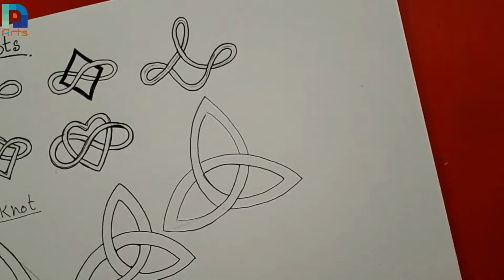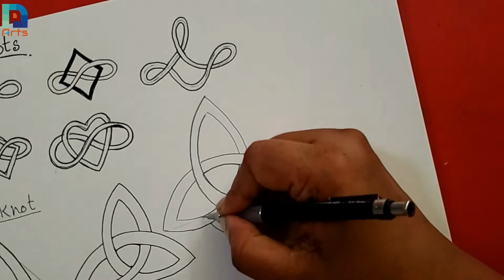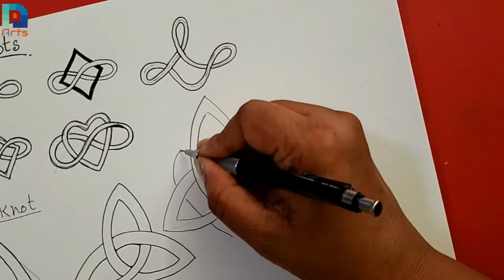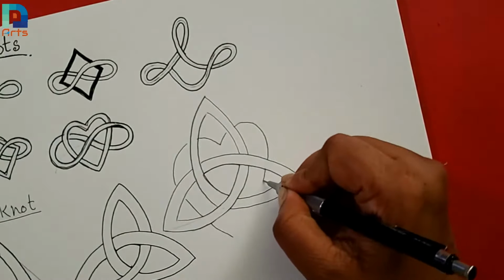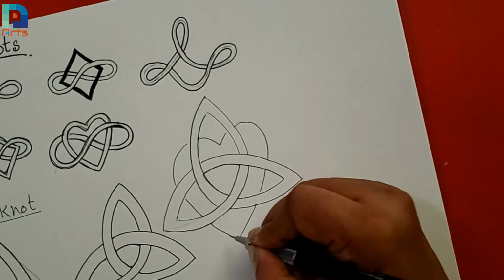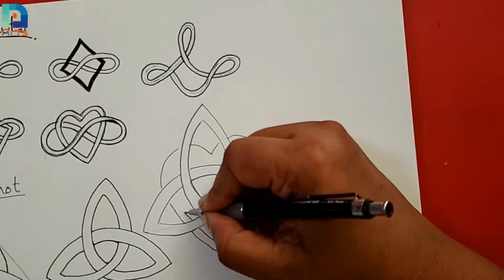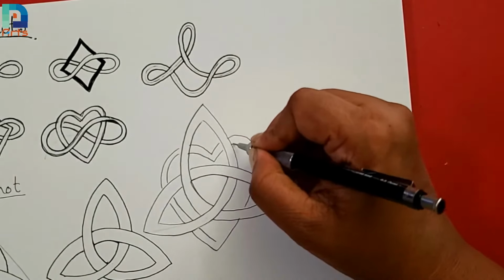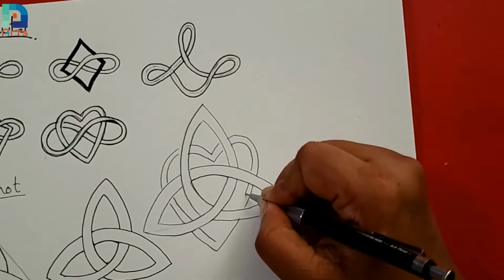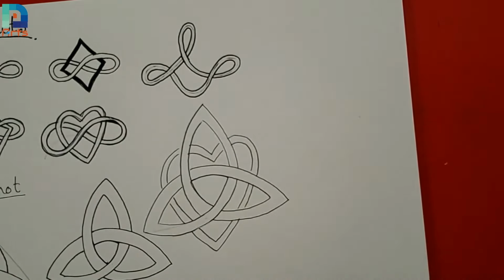So I drew the same symbol with the pencil, and now I'm going to add this heart shape in this. As of now, the whole heart shape is going behind the Trinity symbol, but we have to make it go over and under, as you know.